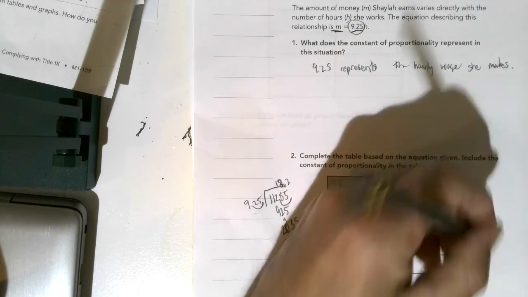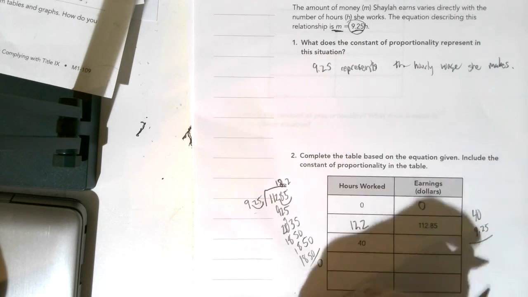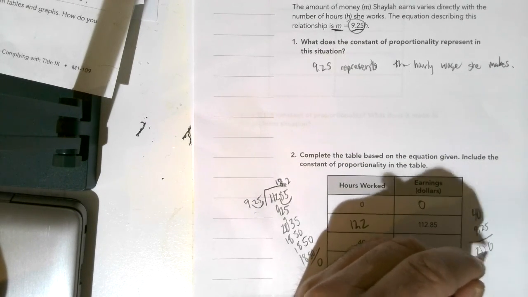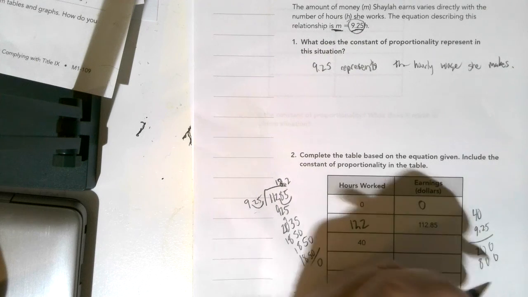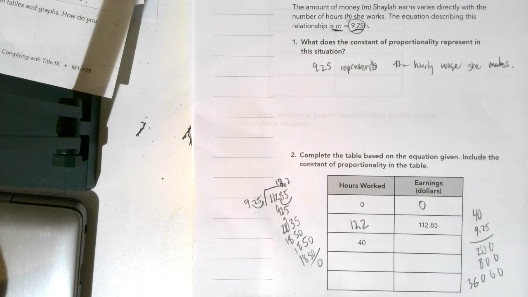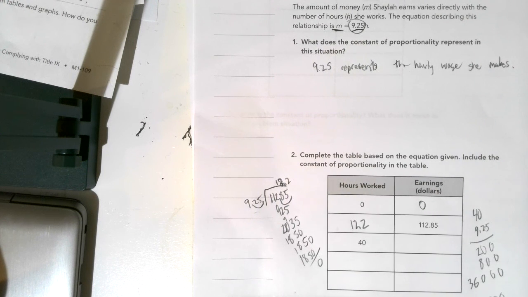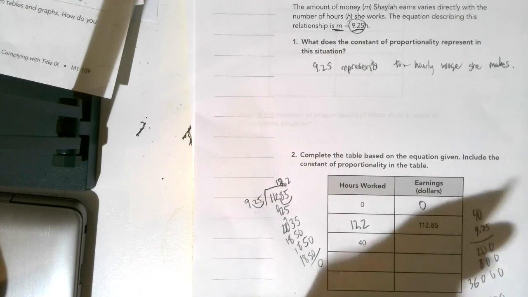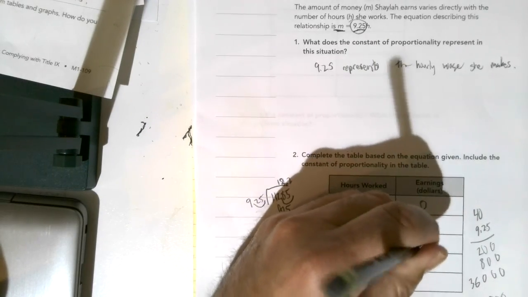Now, if I worked 40 hours, I can take 40 and multiply it by 9.25. 5 times 0 is 0, 5 times 4 is 20. Put in a place value 0, 2 times 0 is 0, 2 times 4 is 8. Two place value zeros, 9 times 0 is 0, 9 times 4 is 36. Add all these up, I get 37,000. Sorry, I had 2 place values. So I have to move it back 2 place values, and that equals $370.